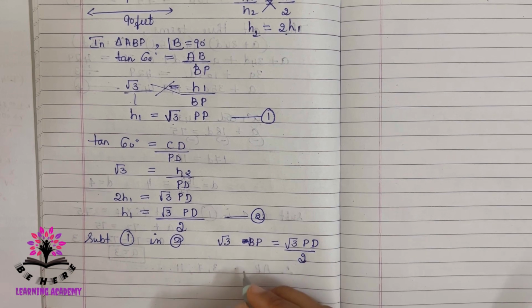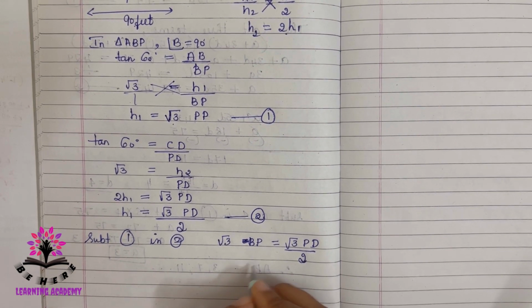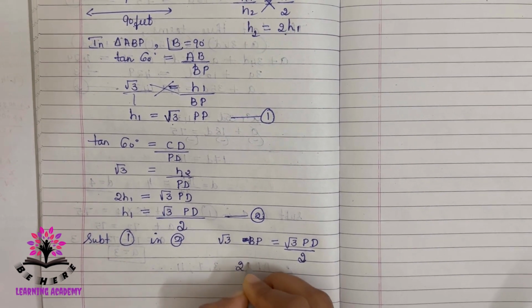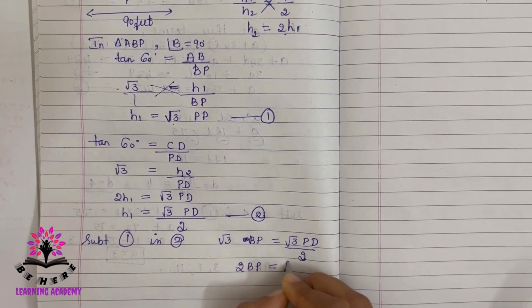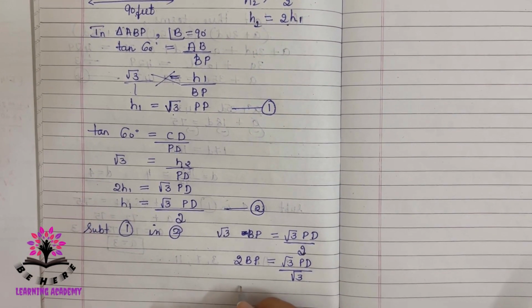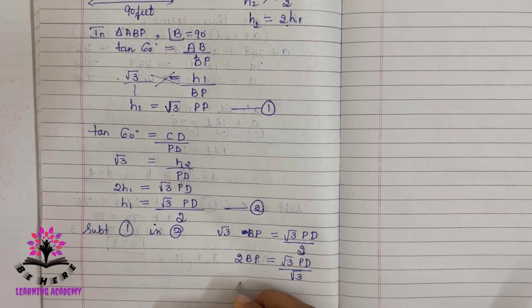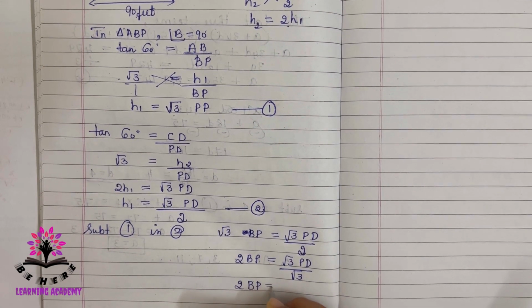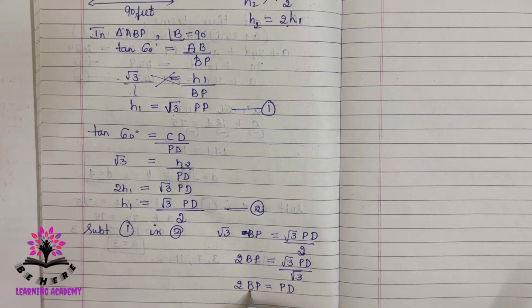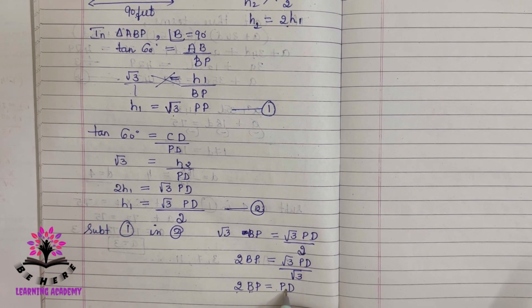Cross multiplying, 2BP will be equal to root 3 into PD divided by root 3. So root 3 gets cancelled. 2BP is equal to PD.